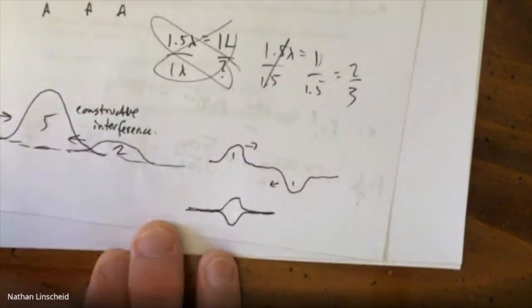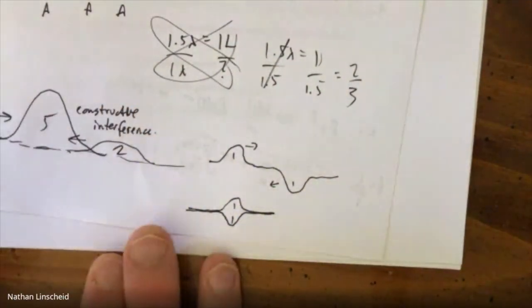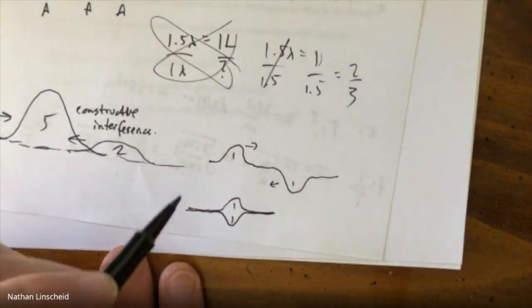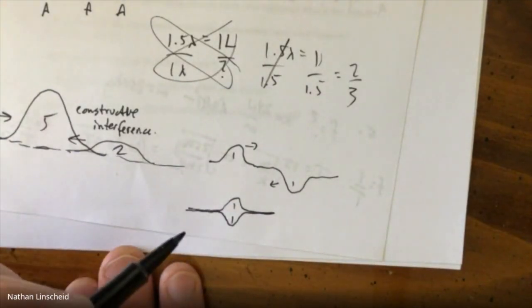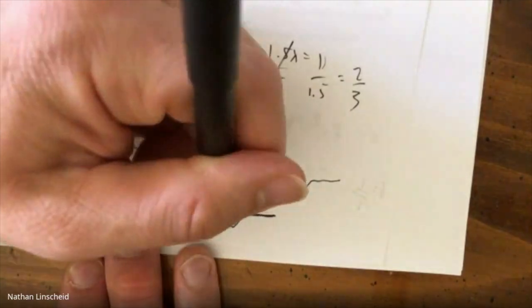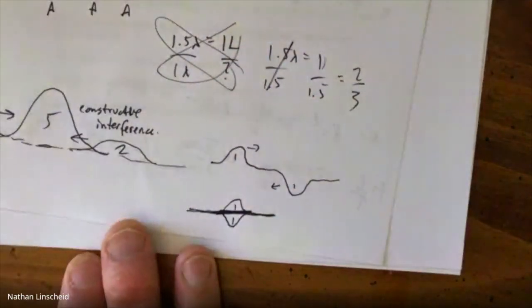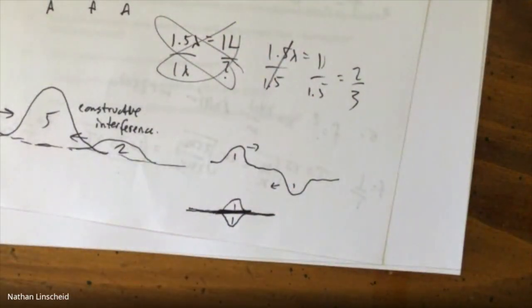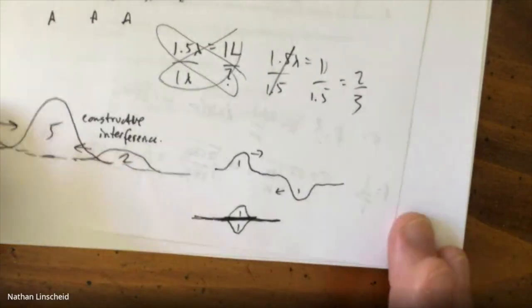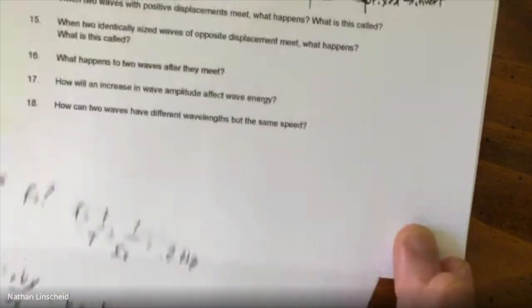It would look something like this. Here's the one, here's the one. However, the rope can't be up or down. It can only be in one place, which means in reality, this is where it's going to be. It's going to make a flat line, again, for just that instant of time where they completely destructively interfere. So there will be no amplitude at that point.